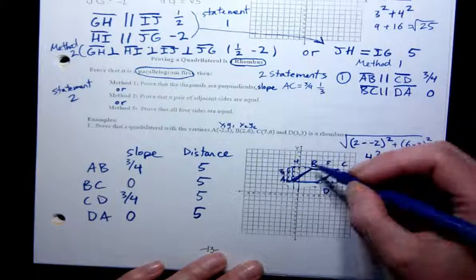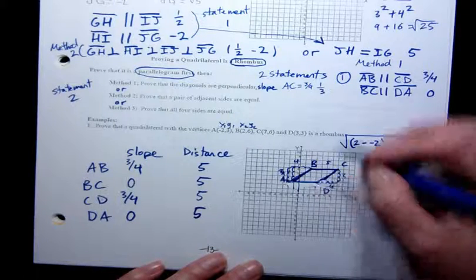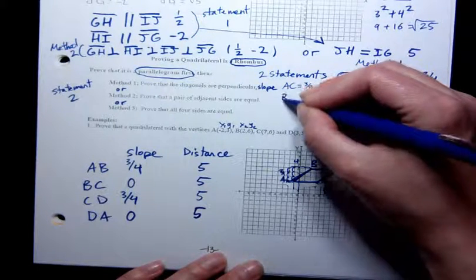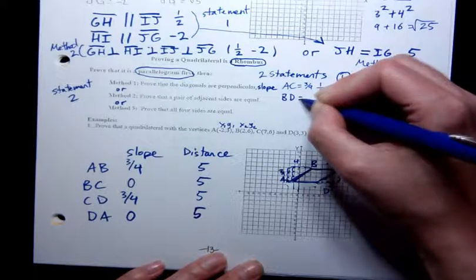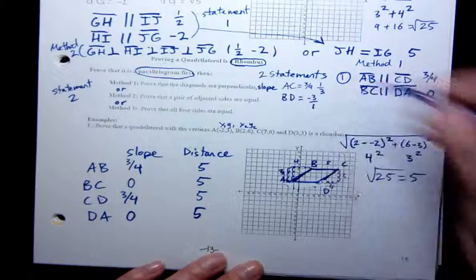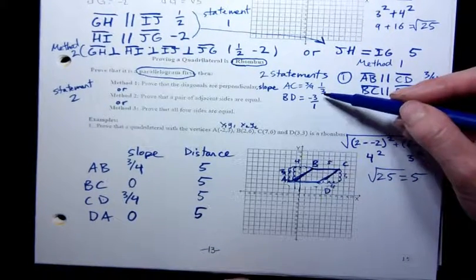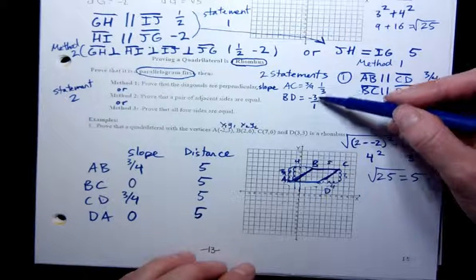On your paper, am I going up or down from B to D? Down how many? Yeah, so just down 3 and over 1. Are those my opposite reciprocal slopes? Isn't that 1/3 and -3?